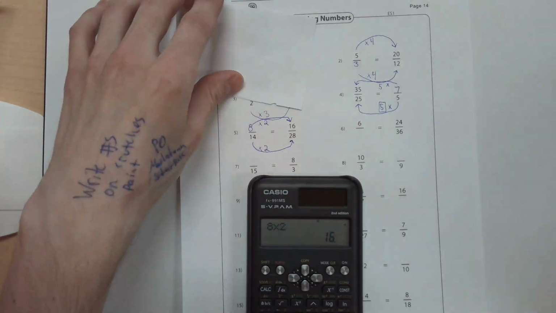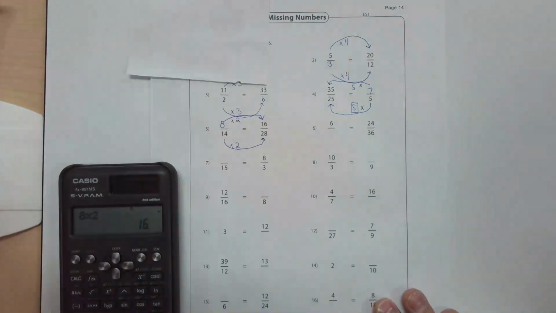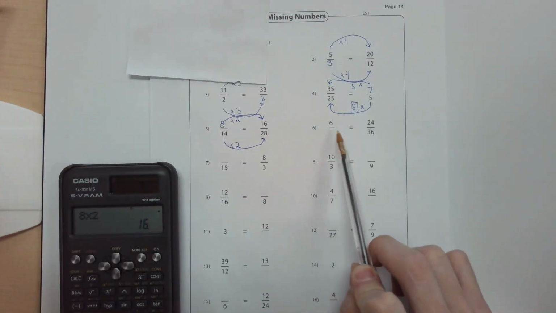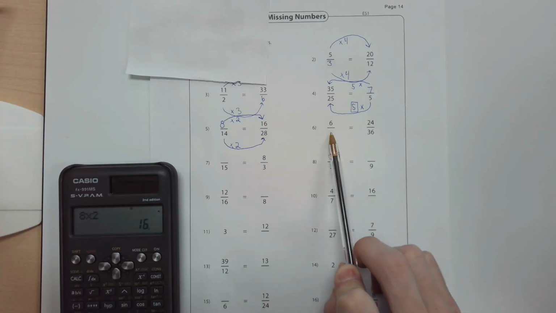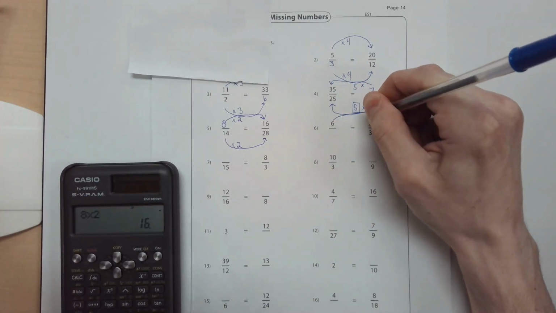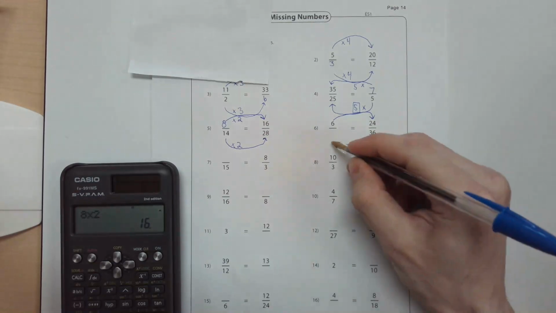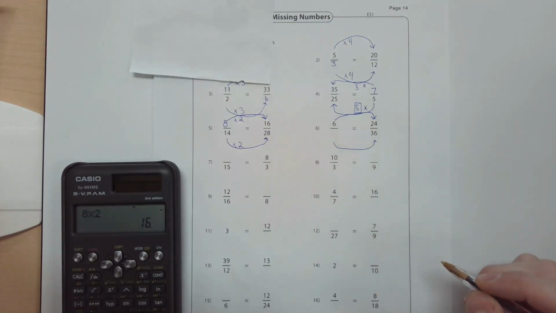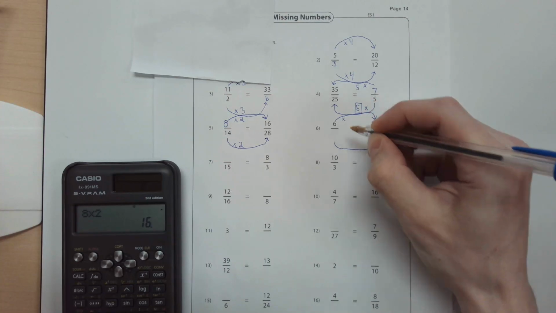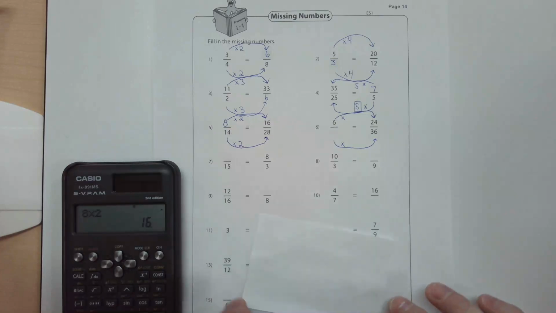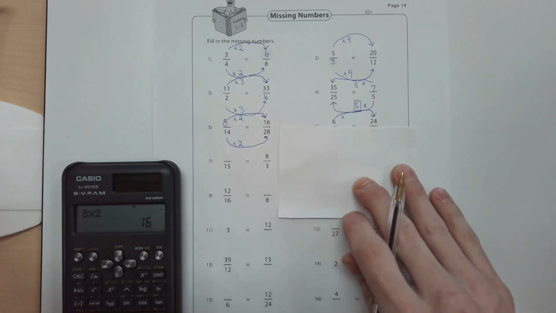All right, let's try number 6. Which number is smaller? Let's draw our arrow. Draw our other arrow. We'll add our signs. And now we ask ourselves, where do we start?